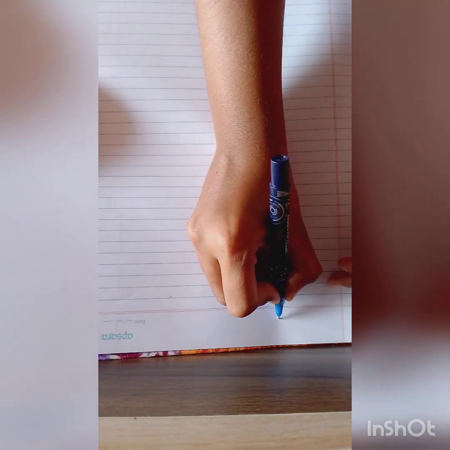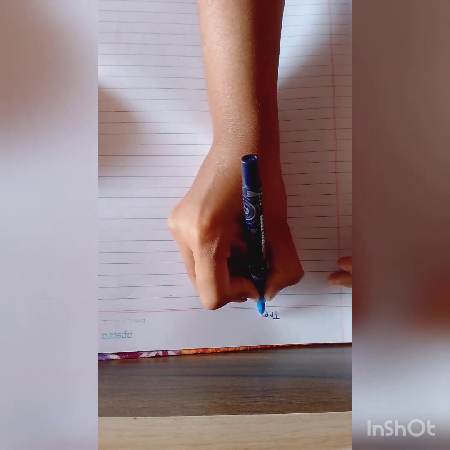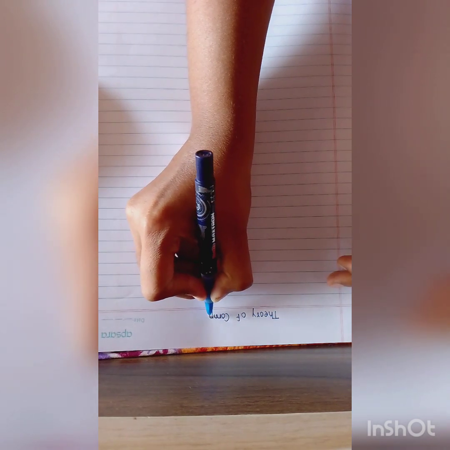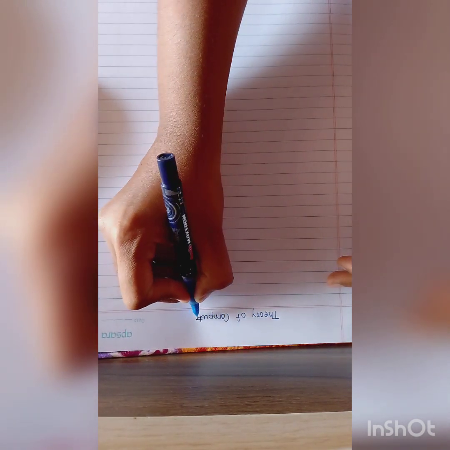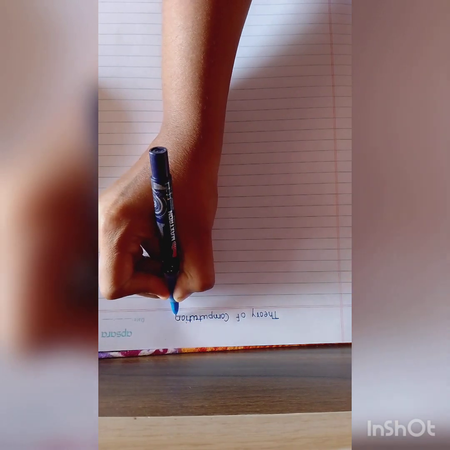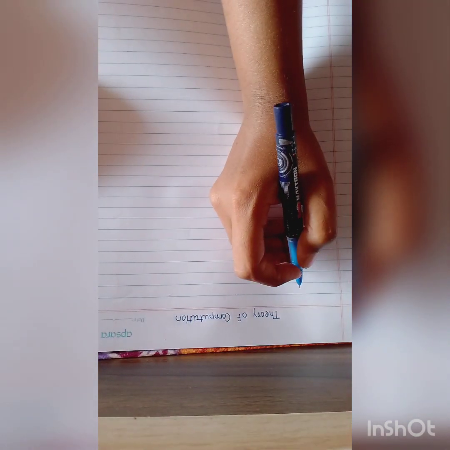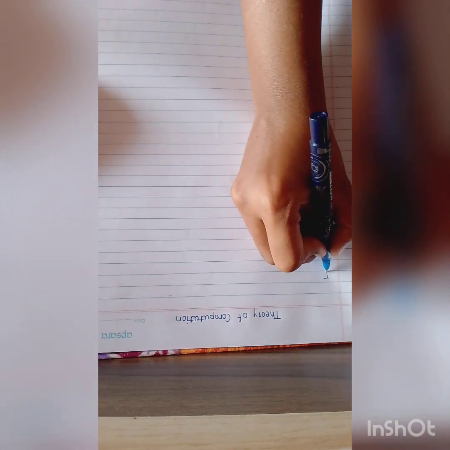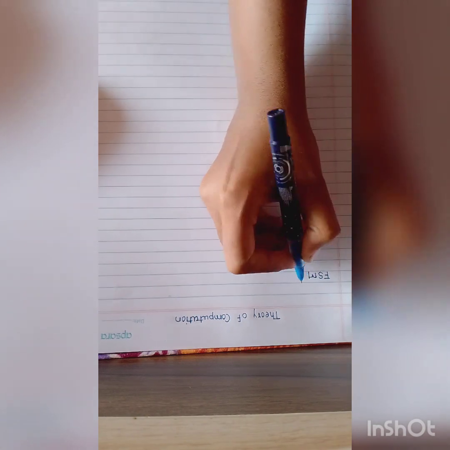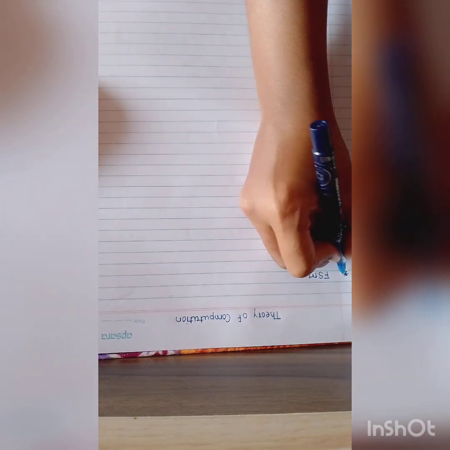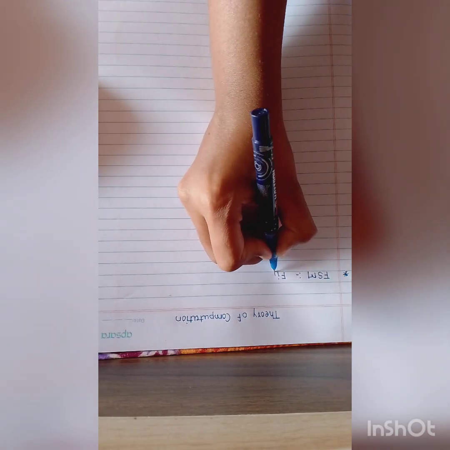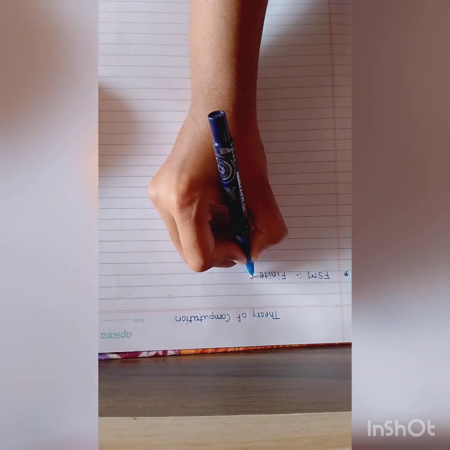Hi friends, today we start with the theory of computation. Today we will see the first part of the theory of computation, one machine which is FSM. FSM means finite state machine. Today we start with finite state machine.